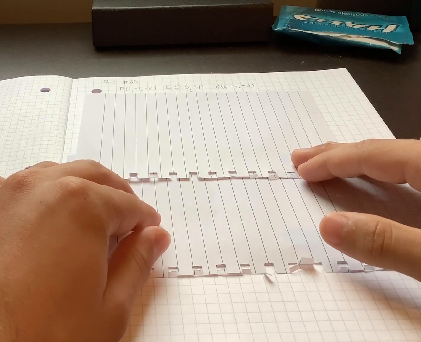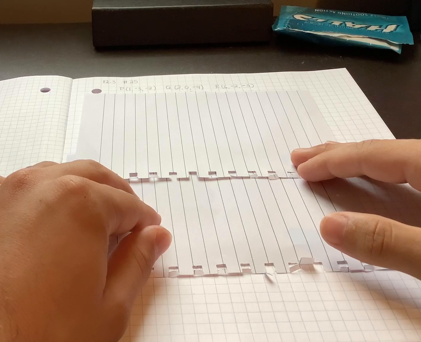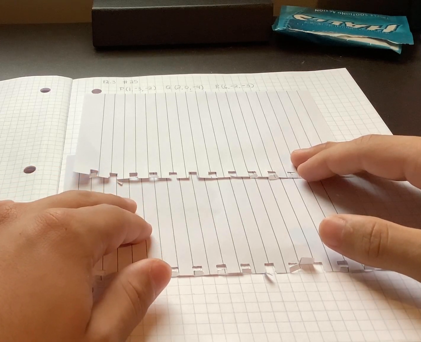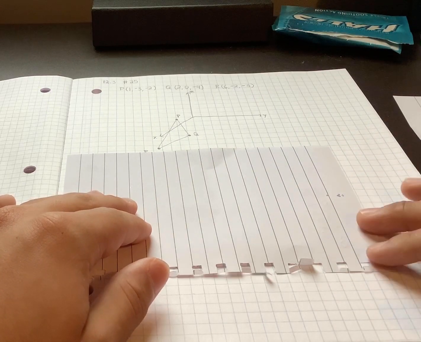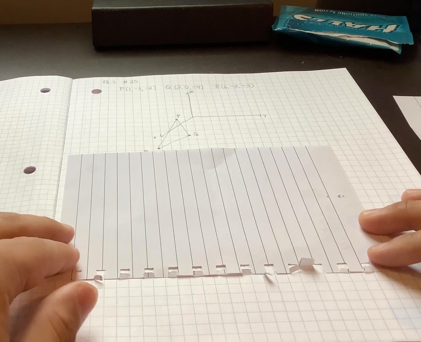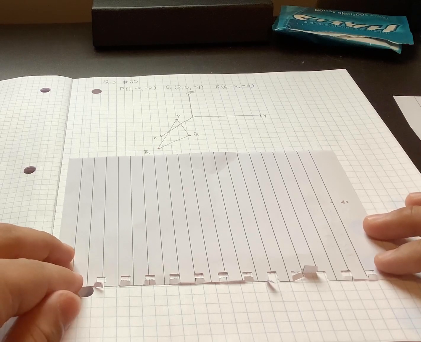P is (1, -3, -2). Q is (2, 0, -4). R is (6, -2, -5). Before I got any further, I decided to graph it. Not that it'll give me much information about if it has a right angle, because plotting in 3D on 2D paper is very difficult, but here's a general graph of these 3 points.